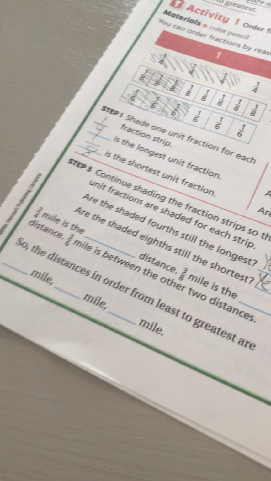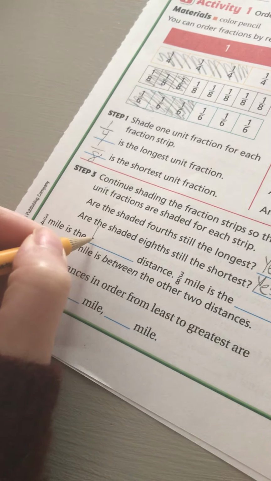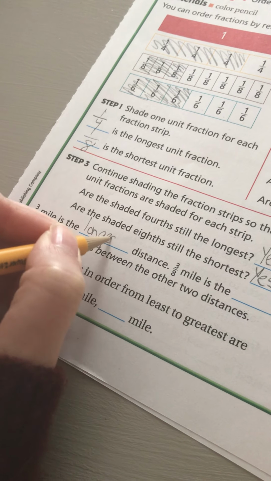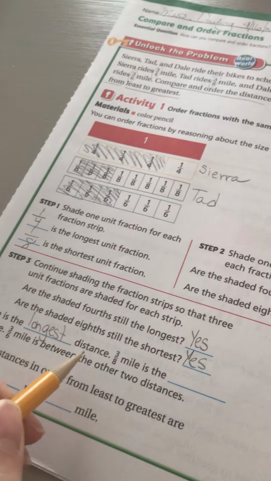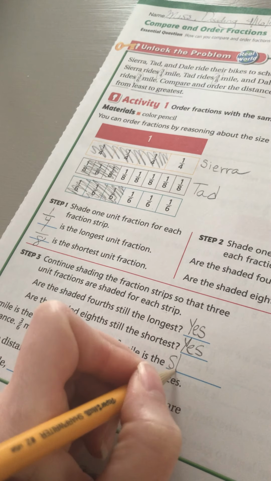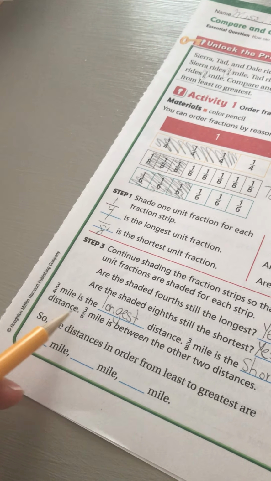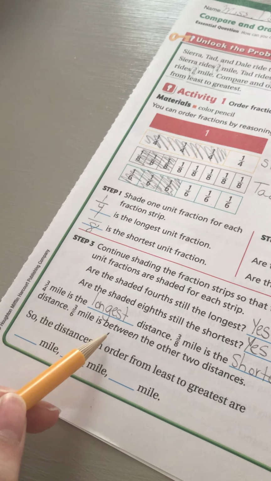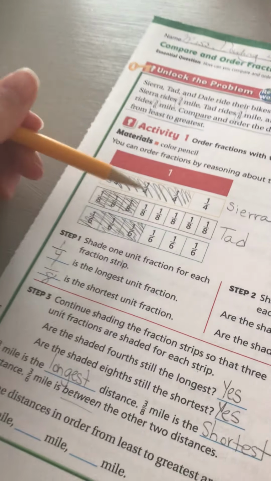3/4 of a mile is the longest distance, right? Looking at those, that's what that means, right? It's the longest out of all of these. And 3/8 of the mile is the shortest distance. 3/6 of a mile is between the other 2 distances, right?